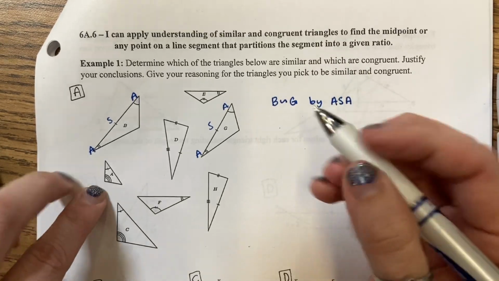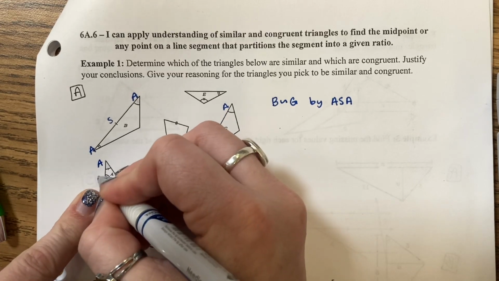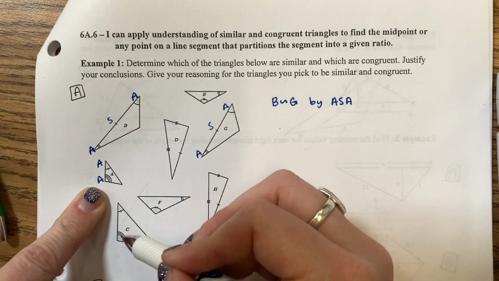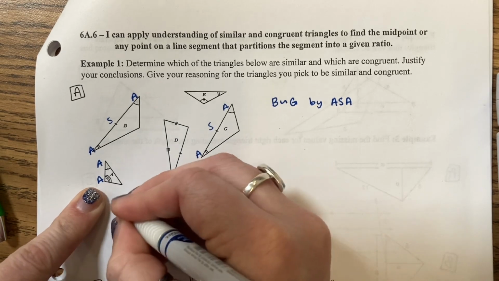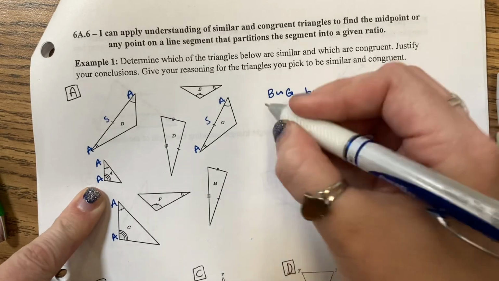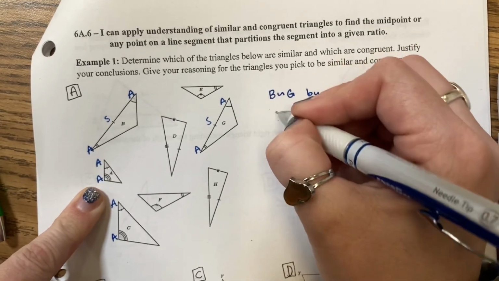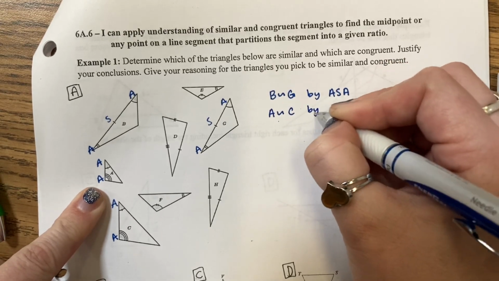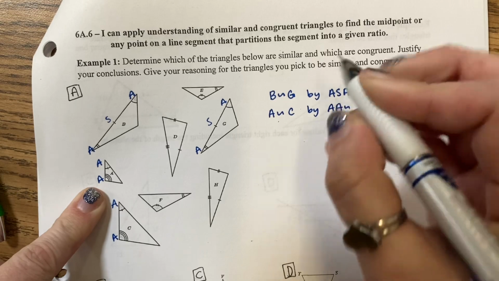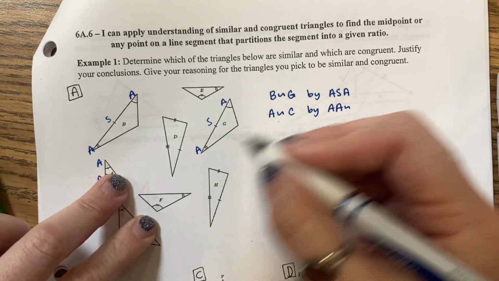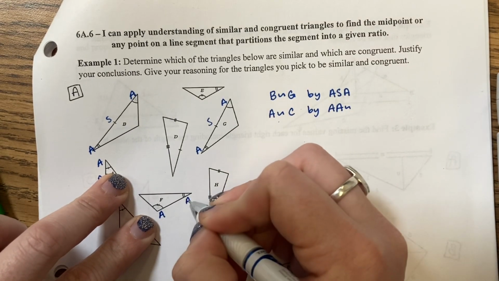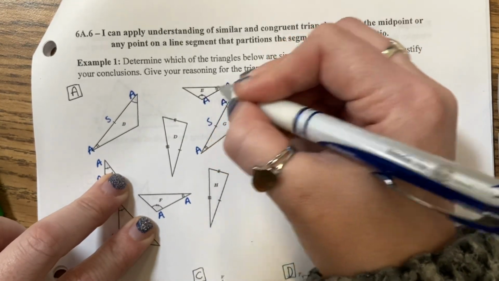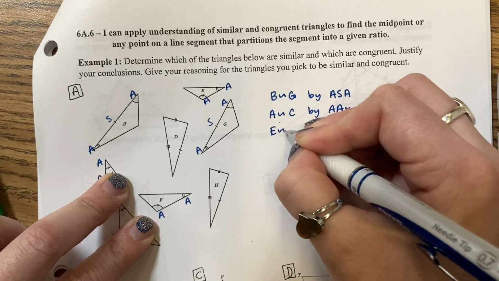Then this one has an angle and an angle. I'm going to look for matching. It has 3 marks. 1, 2, 3. Angle, angle. So I have that A is similar to C by angle, angle similarity. Angle, angle. It matches up here. E is similar to F.